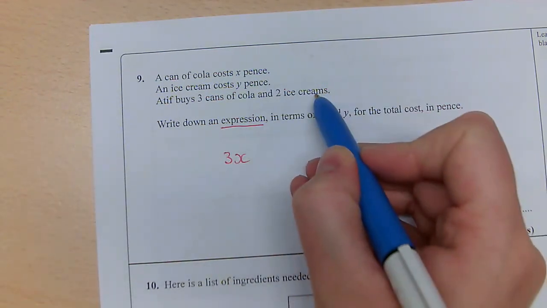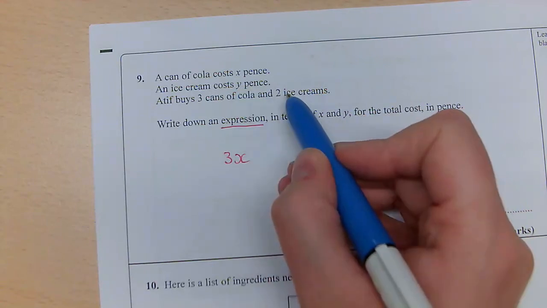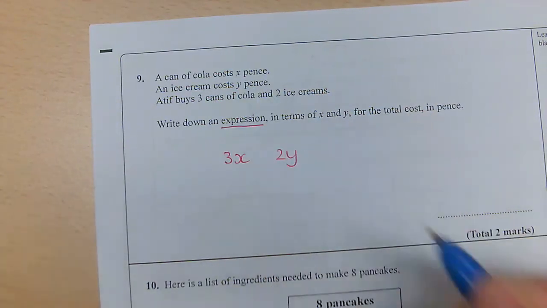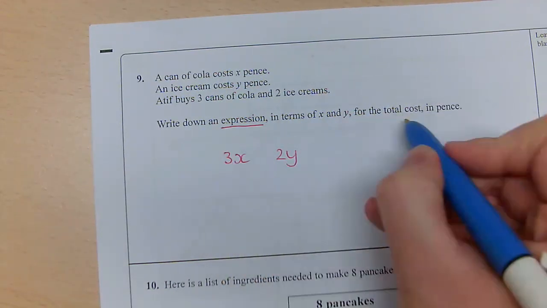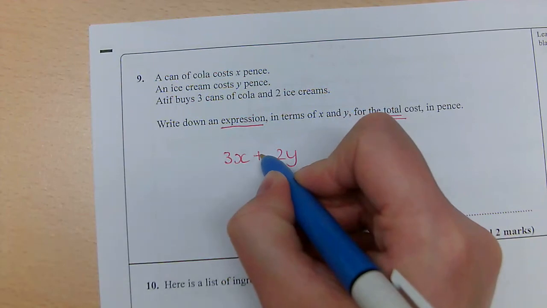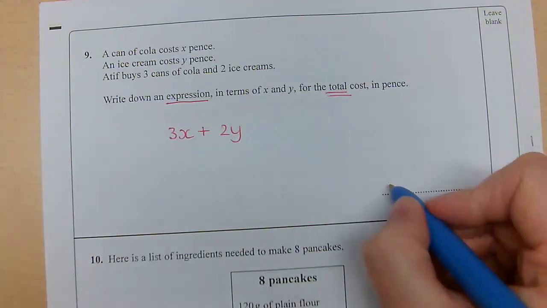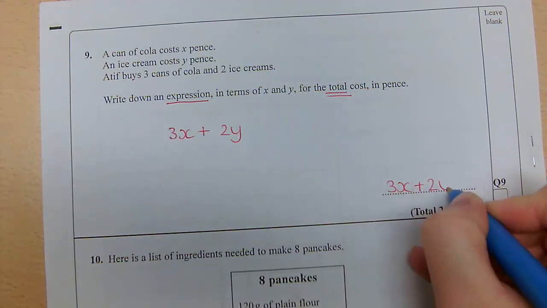He's buying 2 ice creams. Well, 1 ice cream would be 1y. He wants 2 of them, so he wants 2y. And if this is the cost for his cola, and this is the cost for his ice creams, and I want a total cost, I'm going to add those two things together. And that is simply my expression, 3x plus 2y.